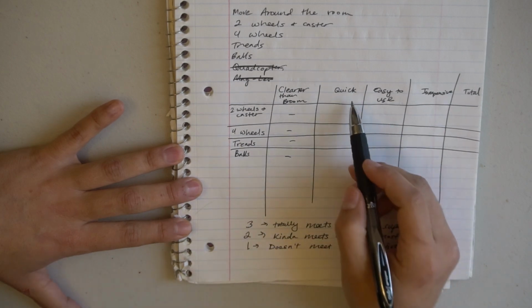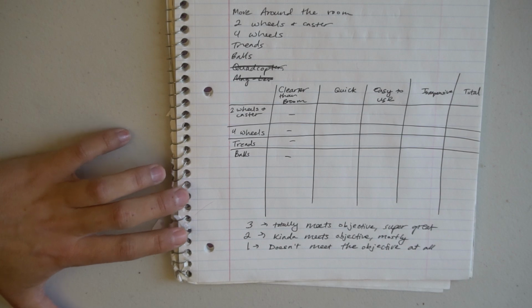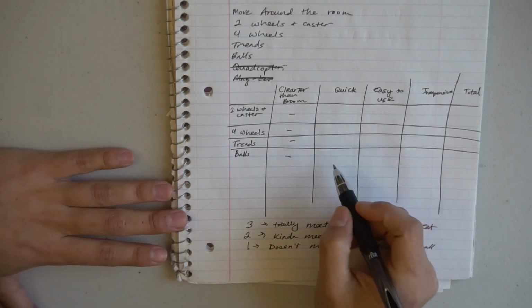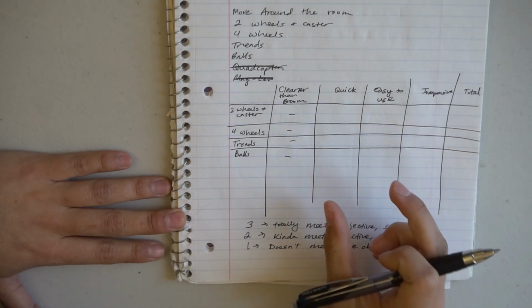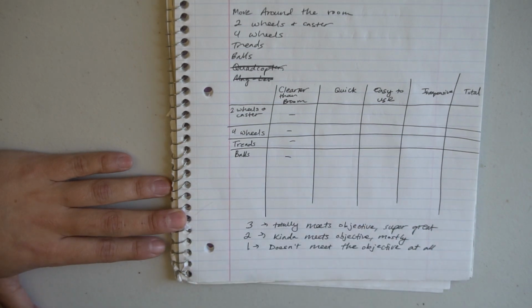Now, the next one is quick. So how fast this thing will clean the room. Now, I am basing these rankings on agility. So how easy it is for this drive system to get around complex shapes like a cat tree or a couch or a desk.